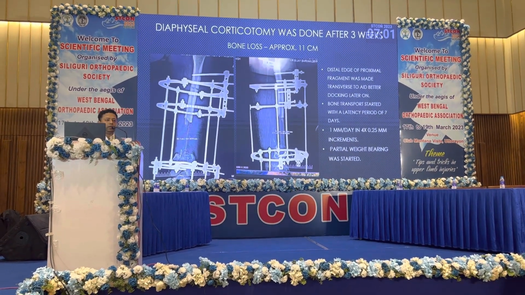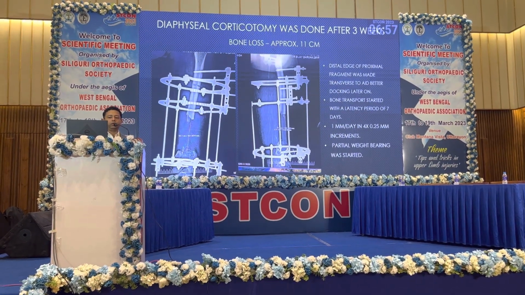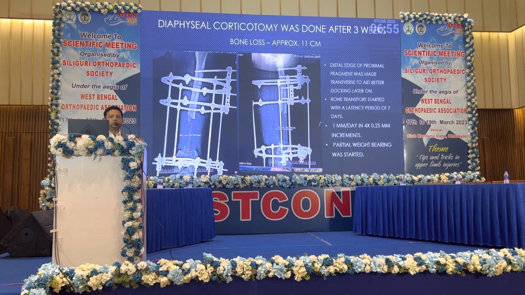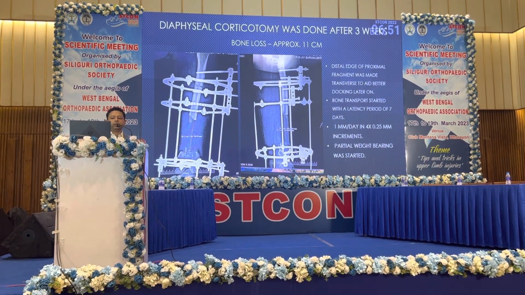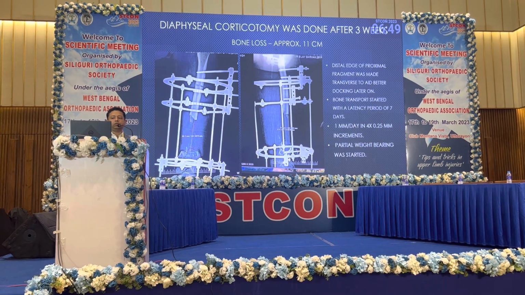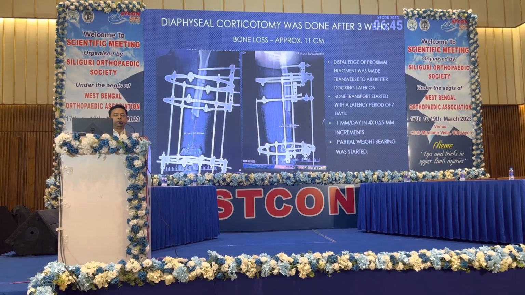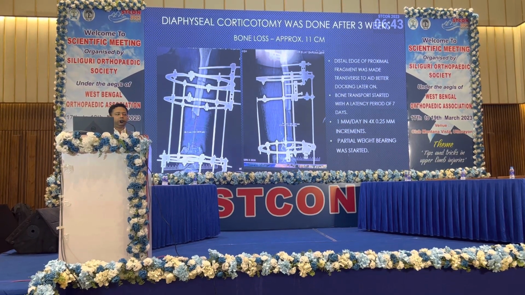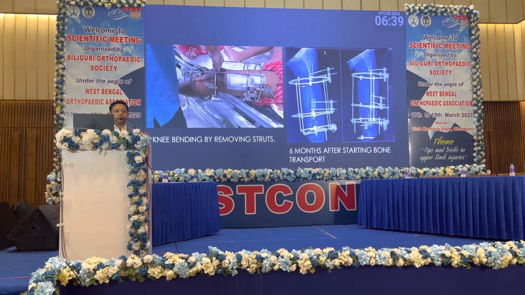So we waited for 3 weeks to do the diaphyseal corticotomy for bone transport, as we wanted the tissue to be quiescent before the transport. So the distal edge of the proximal fragment was made transverse at that session to aid better docking later on. Bone transport started with a latency period of 7 days. Partial weight bearing was started. So this is during the transport time.